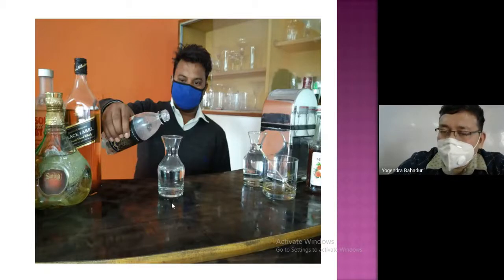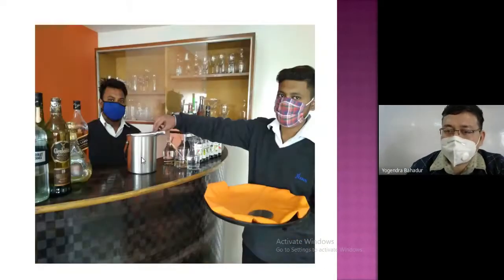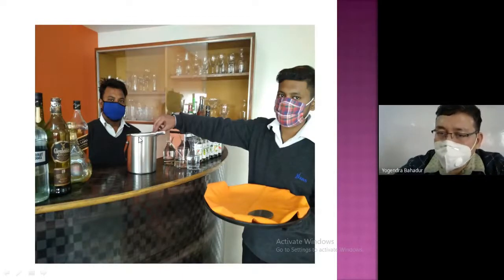Whenever you are giving the soda, always make your level best to open a new bottle only. And the bartender is also giving the ice in an ice bucket along with the ice tong.